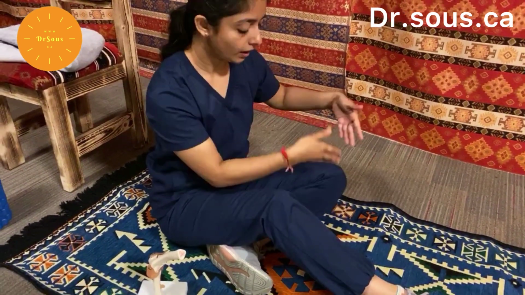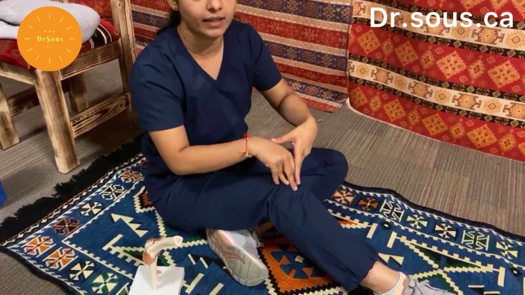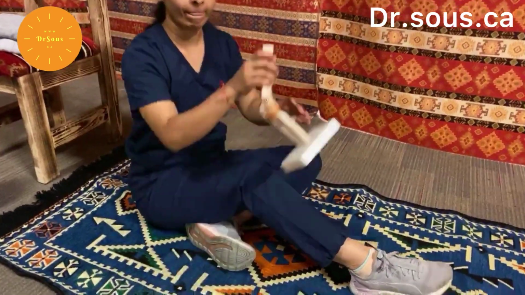If you find both sides are similar, then it could be just your ligament laxity, you have no injuries. But if your other side is more stable and this side is more lax, then definitely you have an injury on this side.